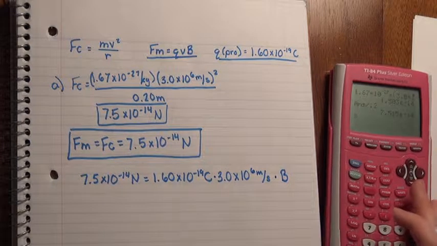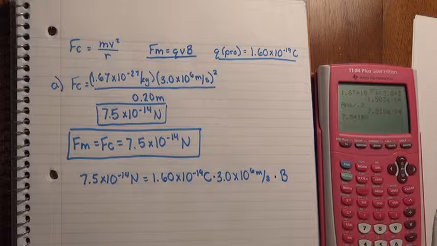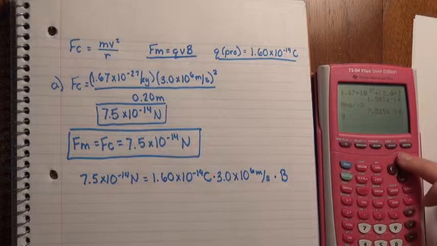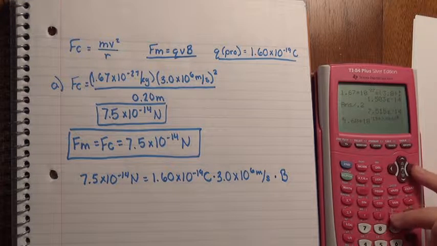So now we can plug that into our calculator here. We have 7.5 times 10 to the negative 14th, and that's going to be divided by 1.60 times 10 to the negative 19th times 3.0 times 10 to the 6th. And, oh my!